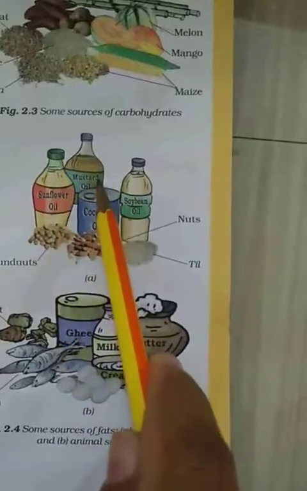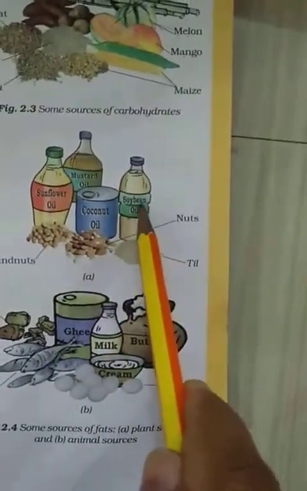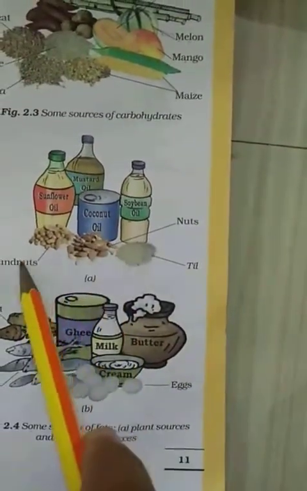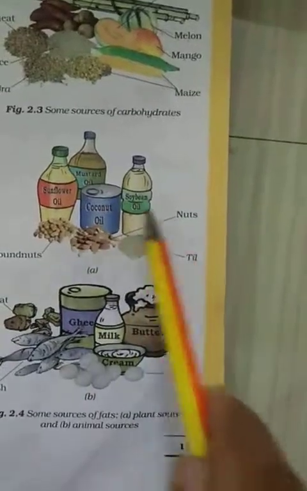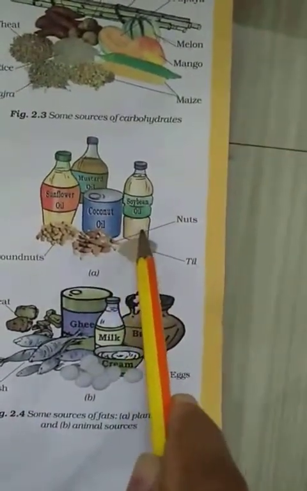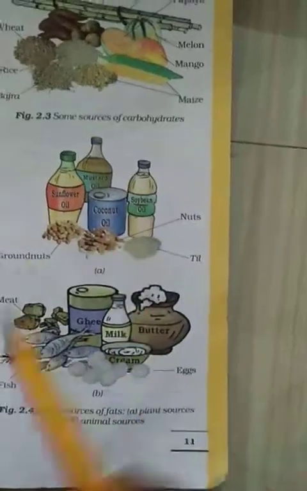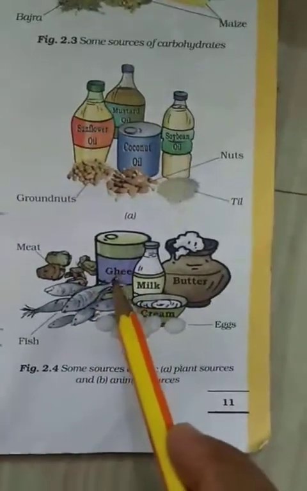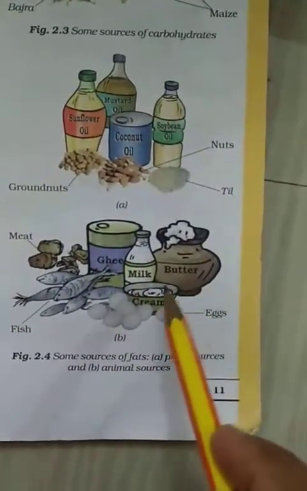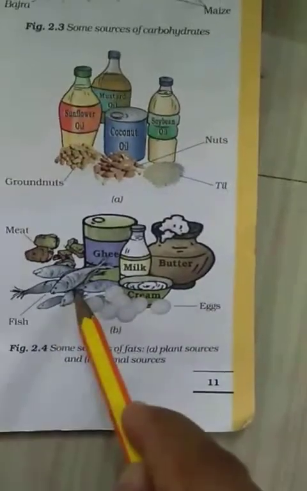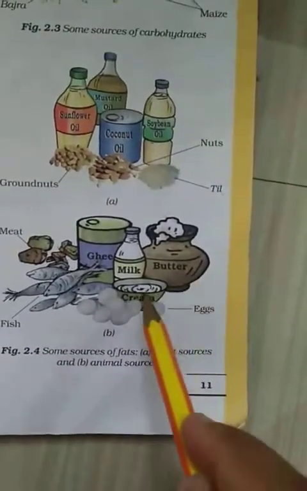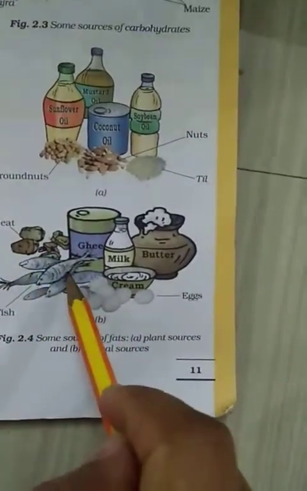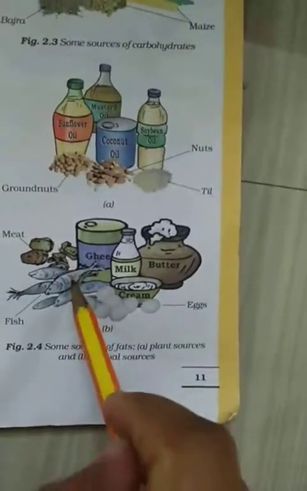Now the next is sunflower oil, mustard oil, coconut oil, soya bean oil, nuts. Nuts means badam, pista, then groundnuts, til. These are what? The fatty foods from which we are getting fat. The next one given here is meat, ghee, milk, butter, cream, eggs, fish. From these also we are getting fats and proteins. Meat and fish are the rich sources of protein.